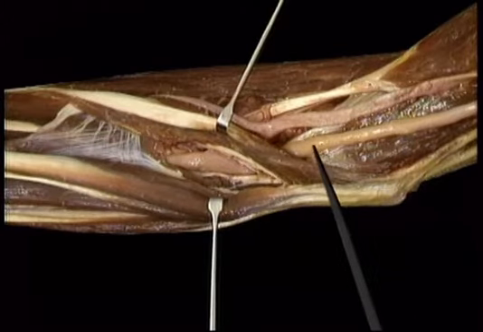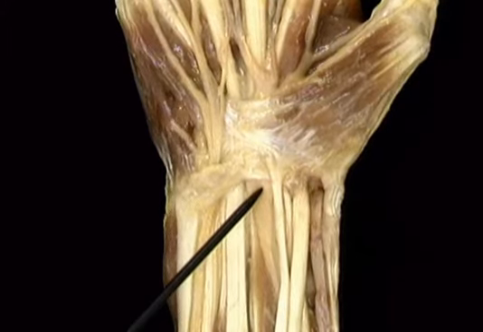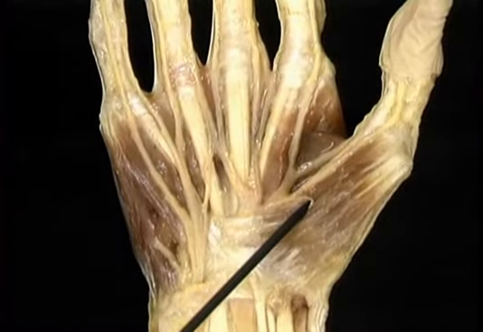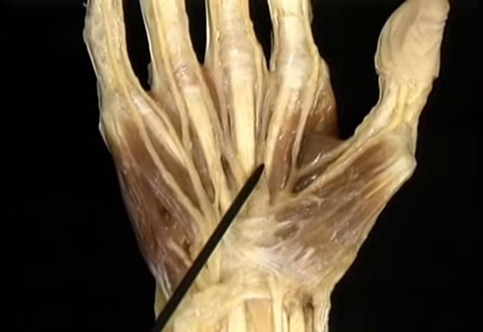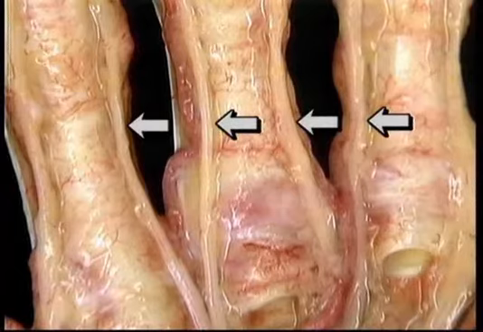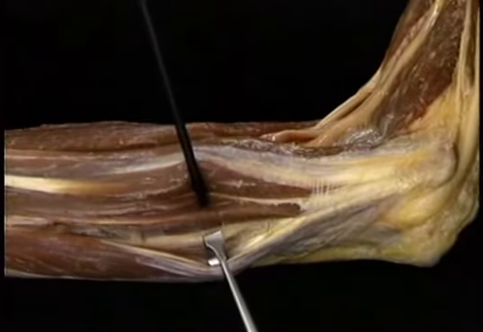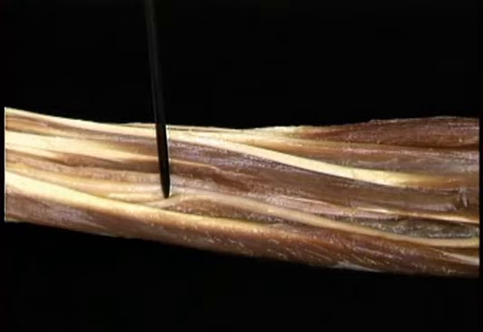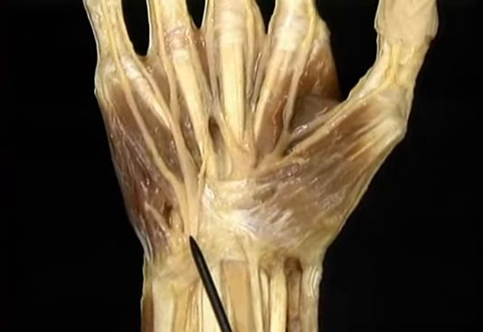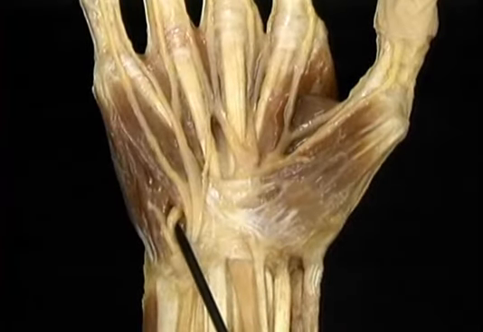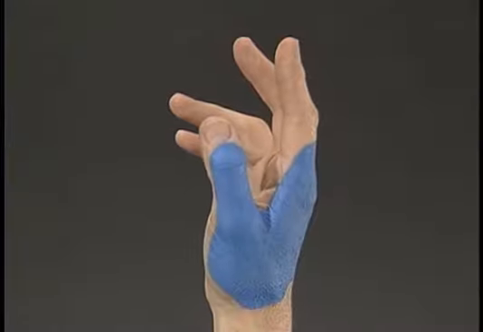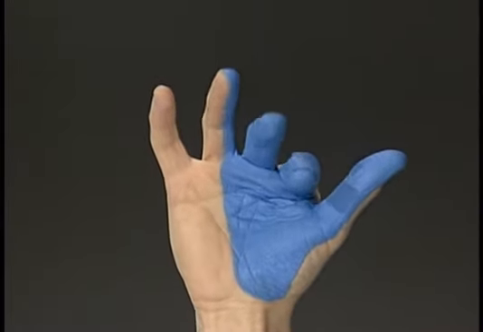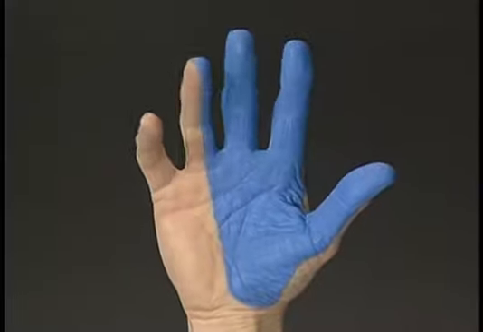Here's the median nerve in the forearm and at the wrist, with its motor branch, the common digital nerves, and digital nerves. Here's the ulnar nerve in the forearm. Here's its dorsal sensory branch. Here's the ulnar nerve at the wrist with its superficial branch and its deep branch. Here's the distribution of the radial nerve, the median nerve, and the ulnar nerve.